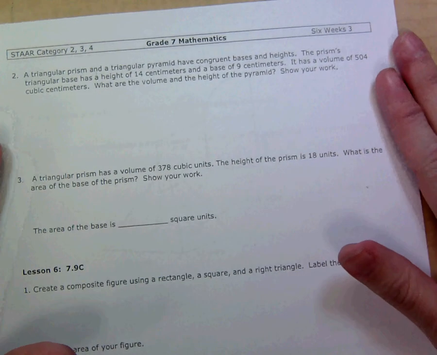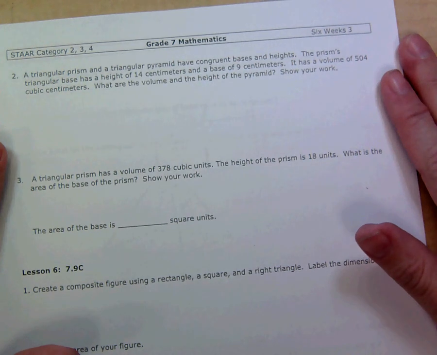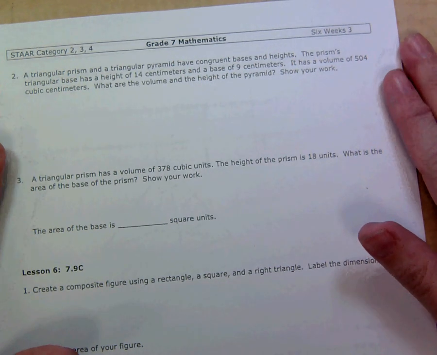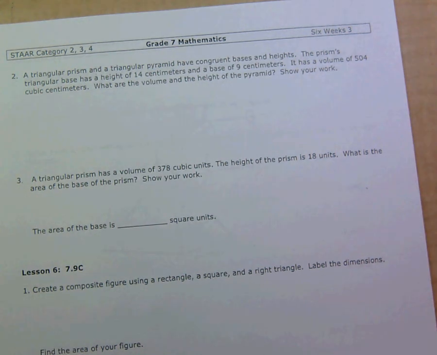Okay, number 2, a triangular prism and triangular pyramid have congruent bases and heights. The prism's triangular base has a height of 14 centimeters and a base of 9 centimeters. It has a volume of 504 cubic centimeters. What's the volume and height of the pyramid? So we're going to have to figure this out.